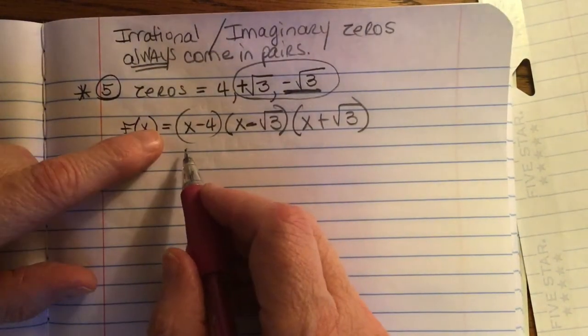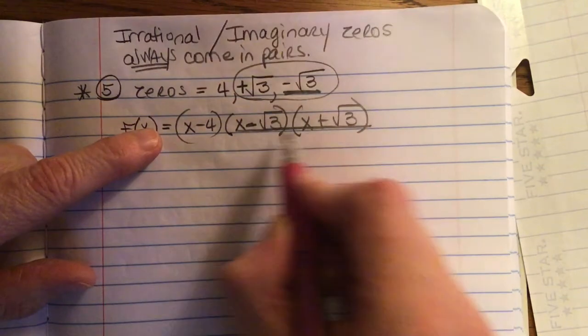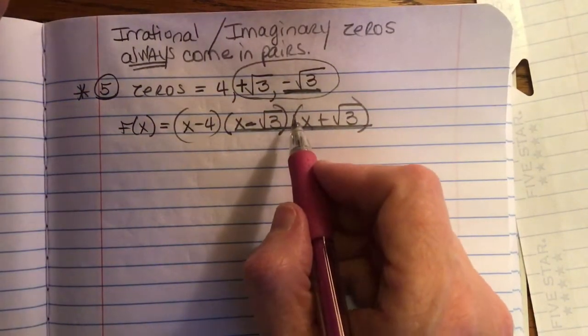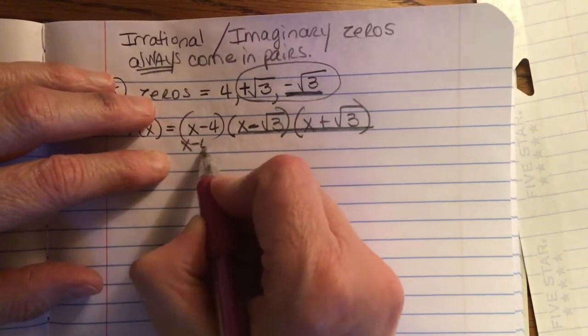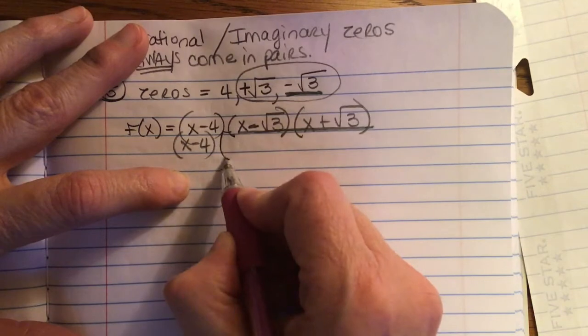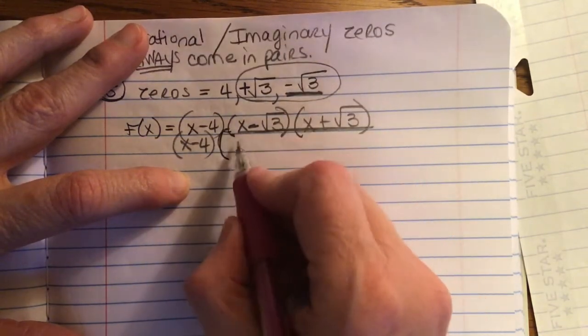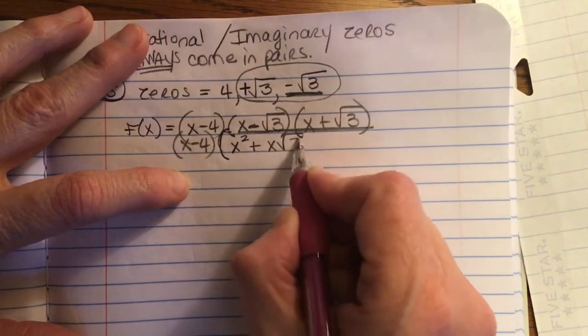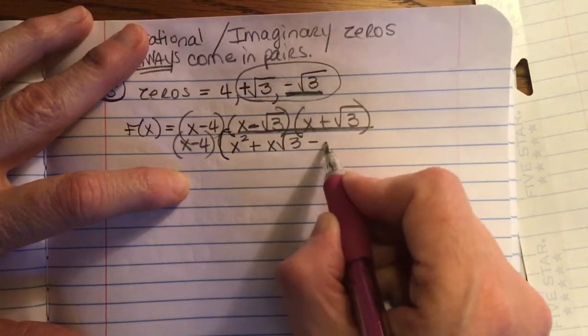So in this case, I'm going to definitely distribute these two. You definitely want to get them together to get rid of that square root of 3. Now, where is it going to go? I'm going to leave my x minus 4, and I'm going to distribute it out, and I'm going to actually show it. So when I pull it out, I've got x squared, plus x square root of 3, minus x square root of 3.